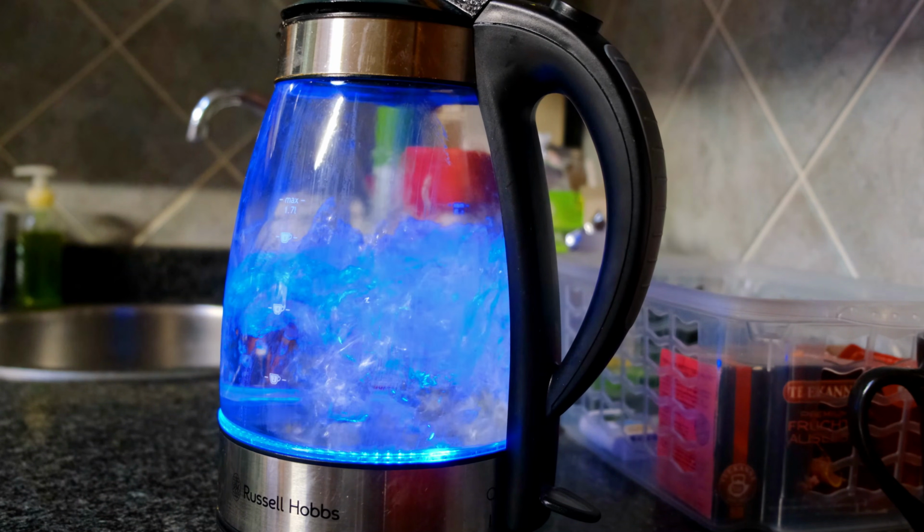If you have a 1.5 kilowatt kettle, every second it's using 1,500 joules of energy. Therefore, it will take twice as long to heat the water as the kettle of 3 kilowatts. So that's the idea of the difference between power and energy.